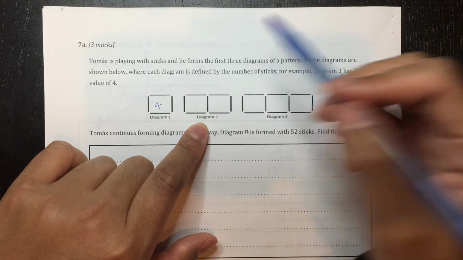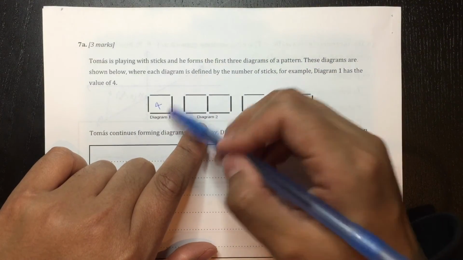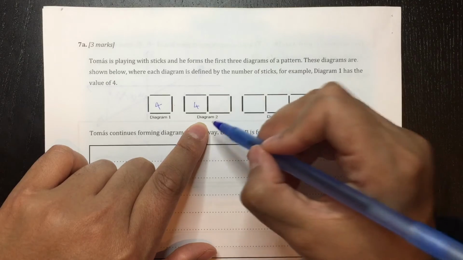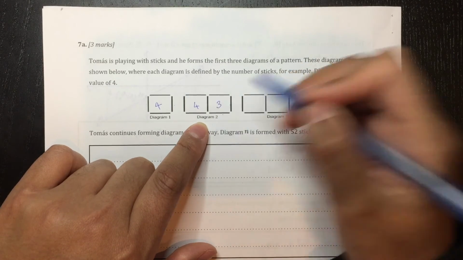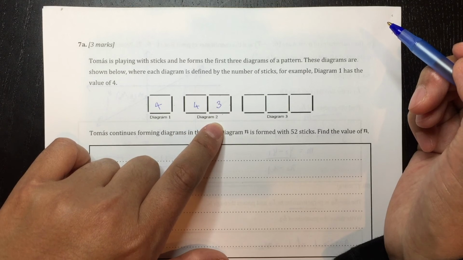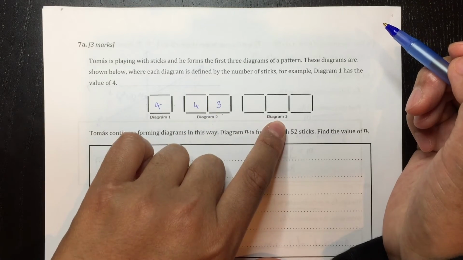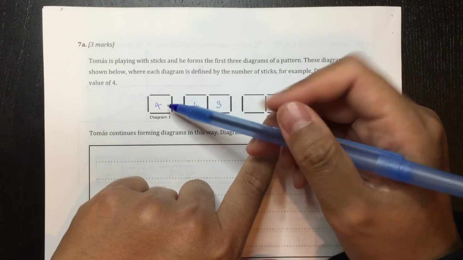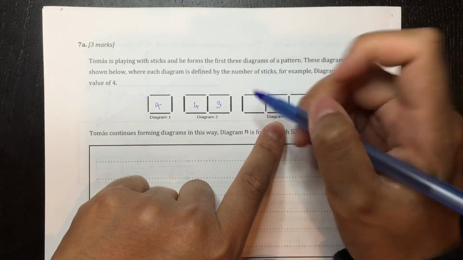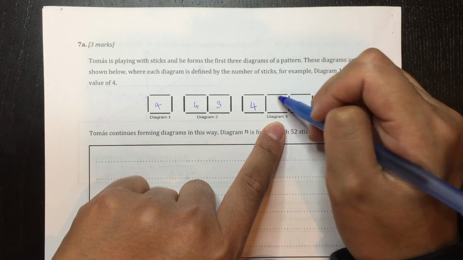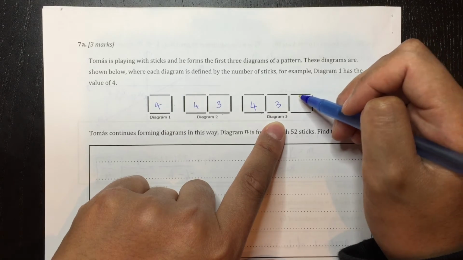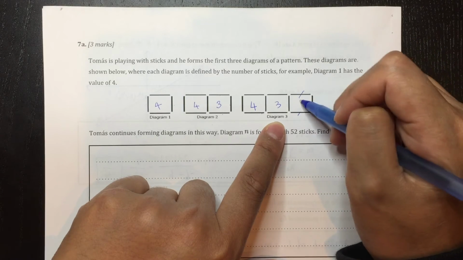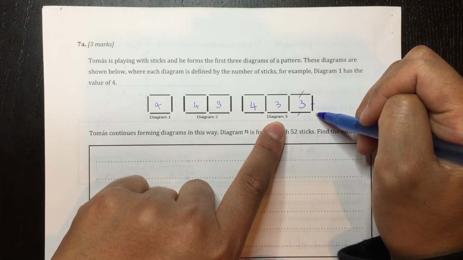Diagram 2, on top of diagram 1, which has 4 sticks already, uses an extra 1, 2, 3 sticks to create diagram 2. And for diagram 3, on top of diagram 1 and diagram 2 that we used already, so 4 and 3, Thomas uses an extra 3 sticks to form diagram 3.